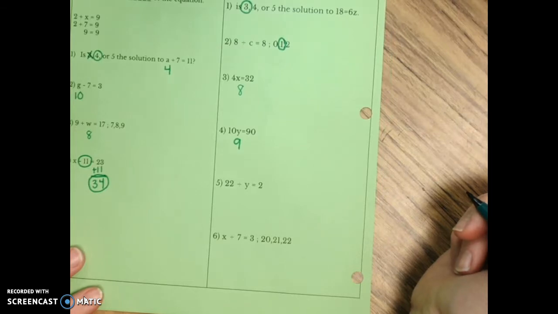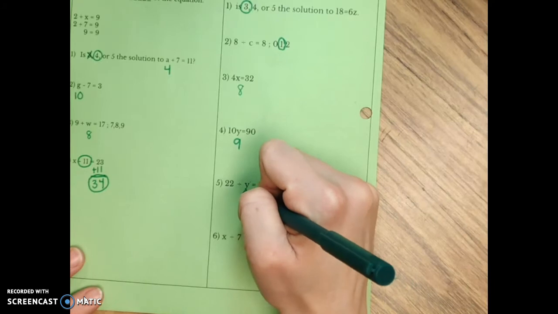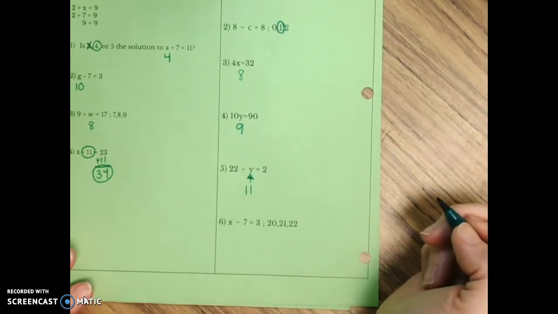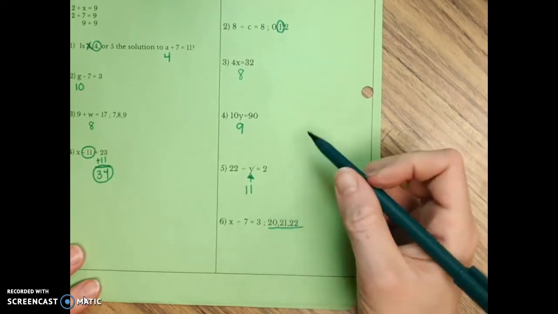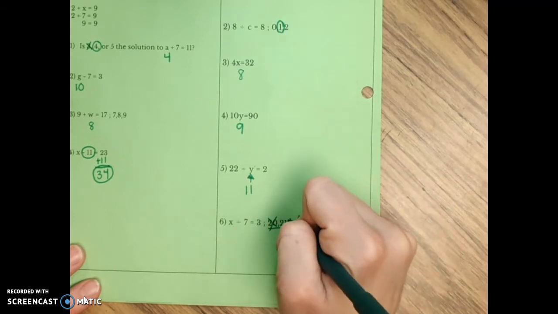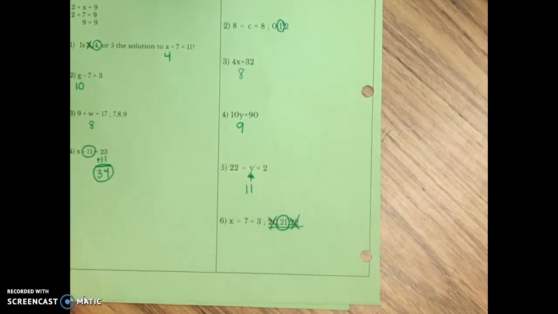Our next one, 22 divided by y equals 2. So we have to figure out what goes in for y, and that would be 11. And our last one, they give you a number to choose from. What divided by 7 equals 3? It's not 20, it's not 22, it is 21. And that's all you have to do.